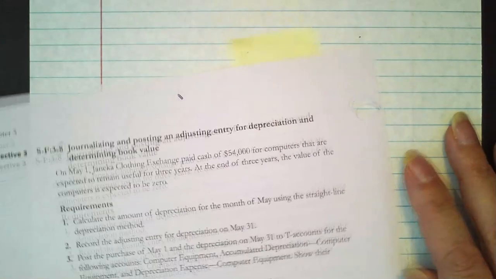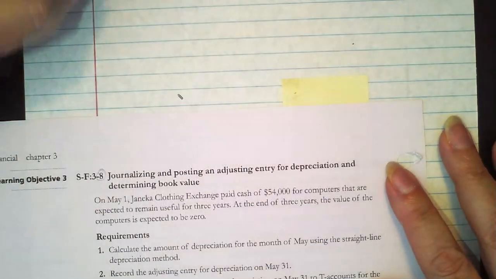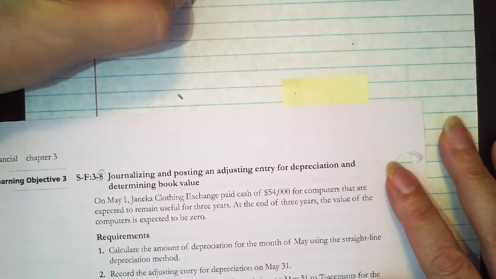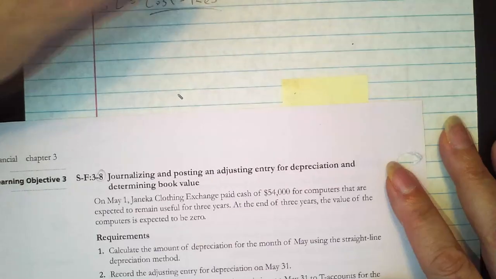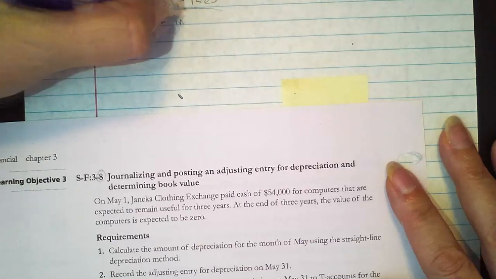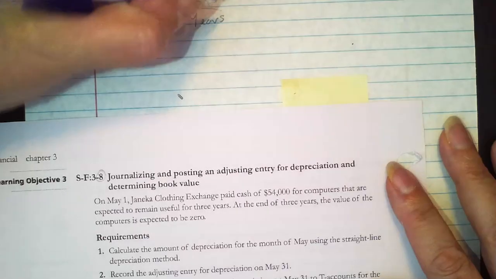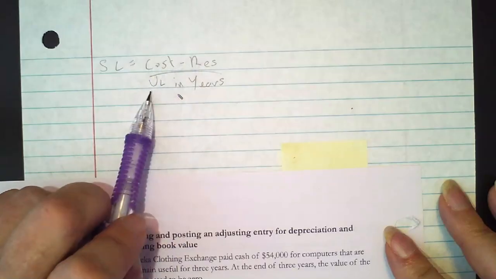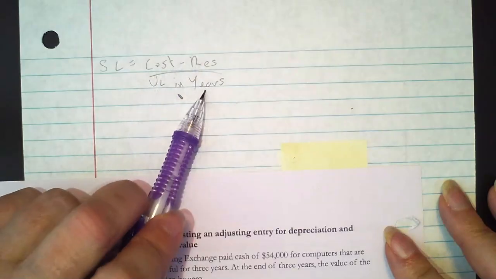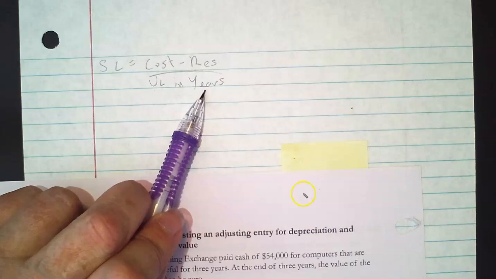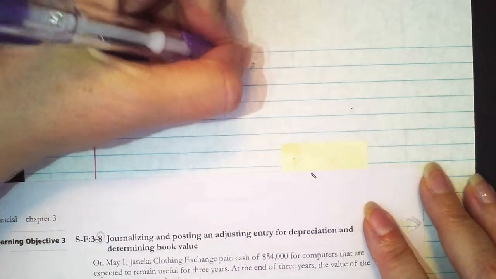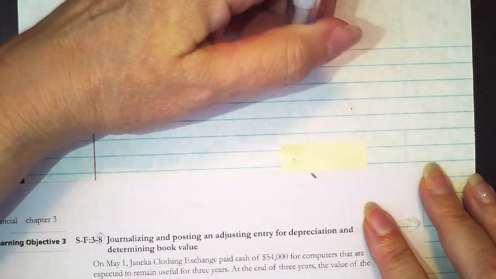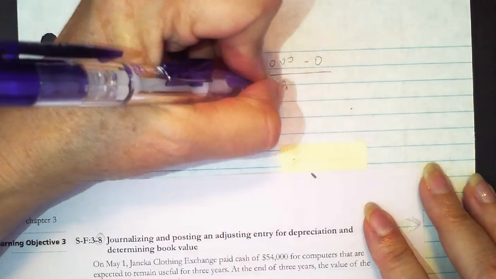So I have $54,000. Let's do this. Straight line is cost minus residual divided by useful life. And I'm going to say in years because there are other formulas with the same cost minus residual divided by useful life, but it's not in years, it's in something else. So for us, the cost is $54,000 minus nothing, divided by our 3 years.